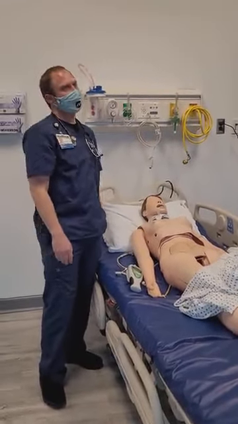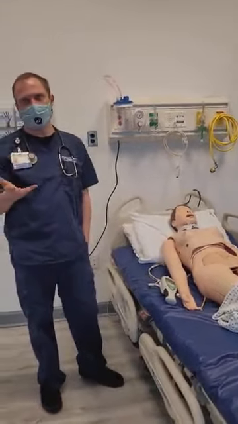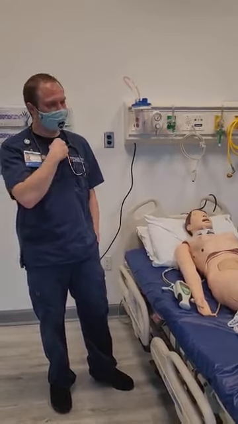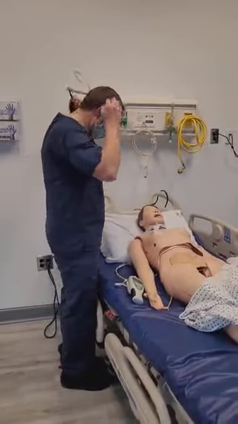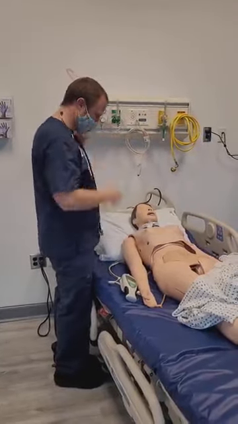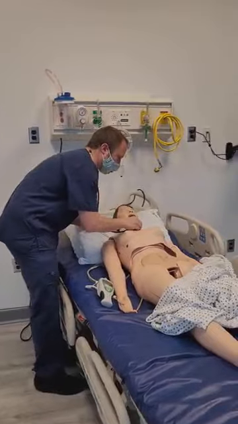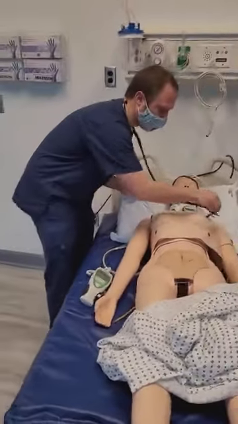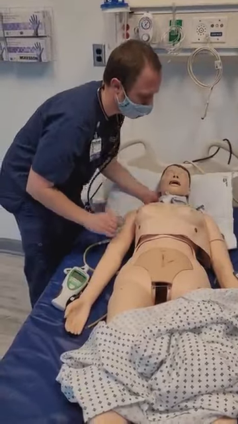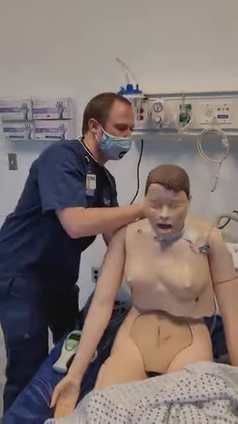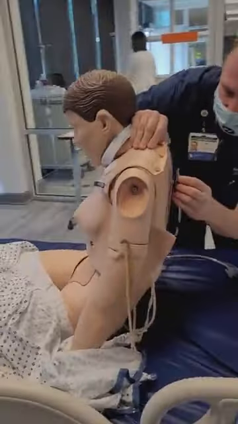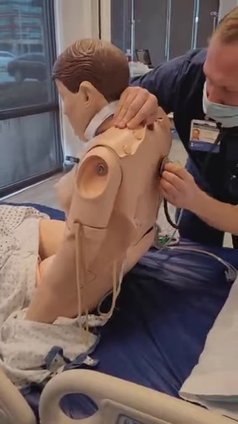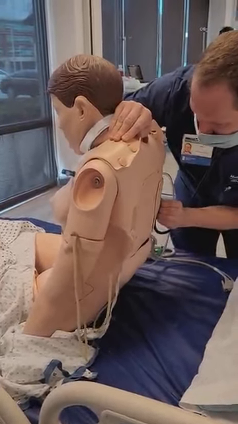For respiratory, I'm listening for resonance: high resonance is air, low resonance is dullness, fluid. I'm going to listen to 5 points in the front here. So I would listen to 1, 2, 3, 4, 5 on the side. And on the back, there are 9 spots I listen to. I'm starting here, 1, 2, all the way down here to 9.